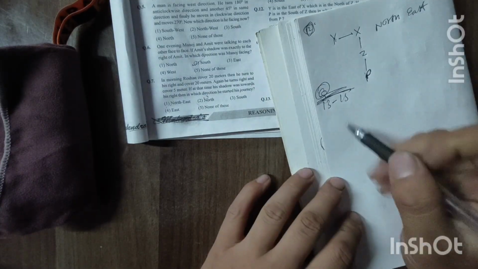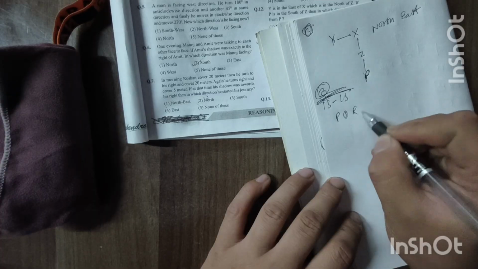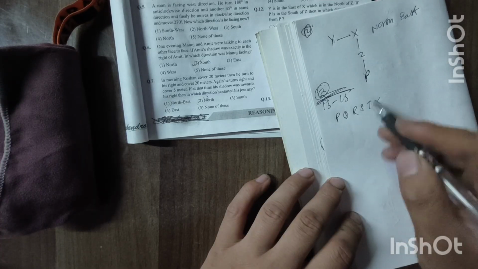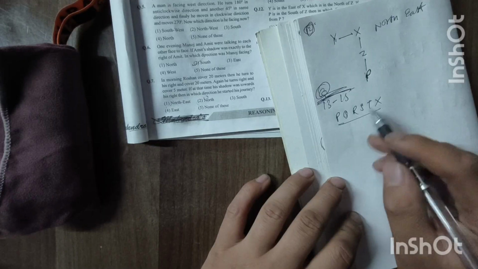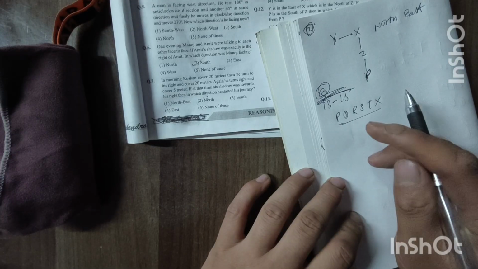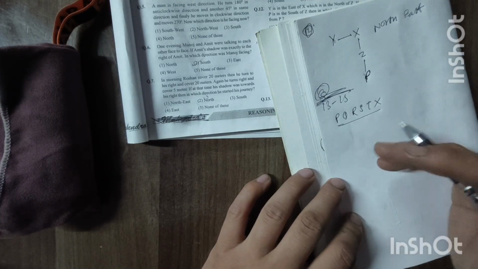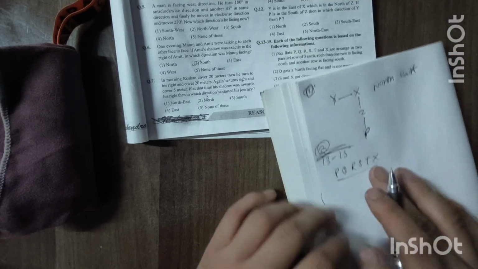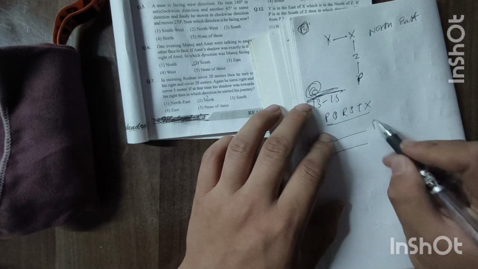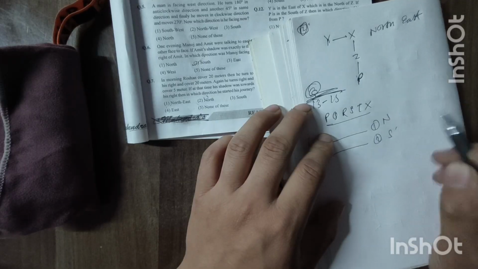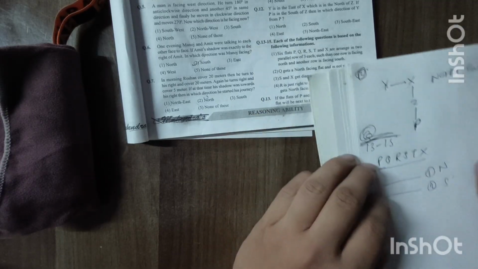PQRSTX are flats and they are in 2 parallel rows, and one of them is in the north and one of them in the south. I'm just randomly saying, okay.